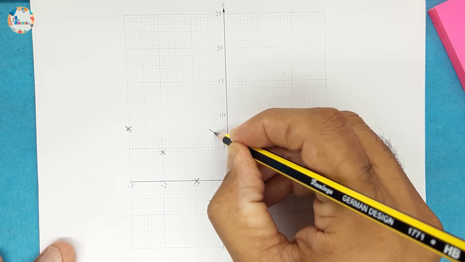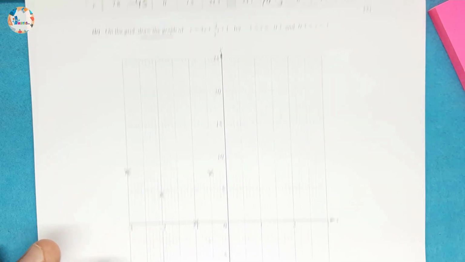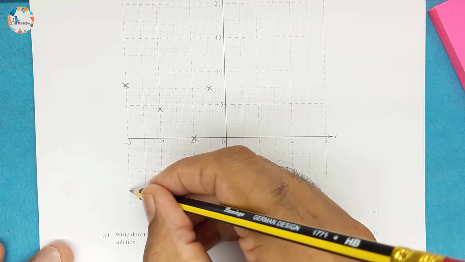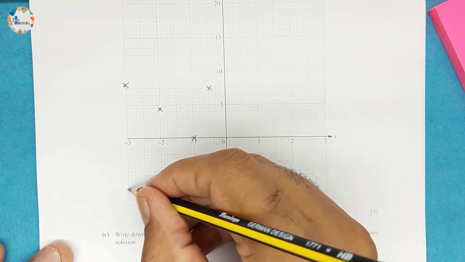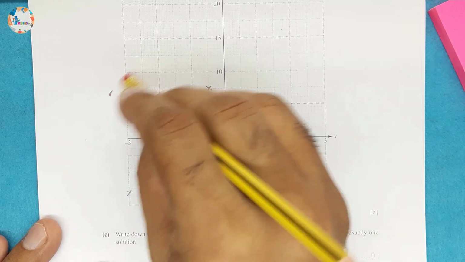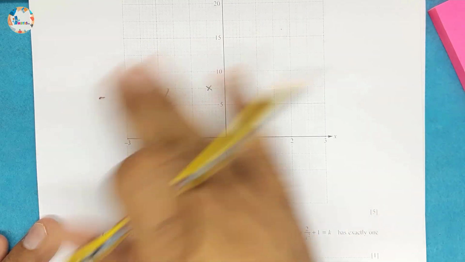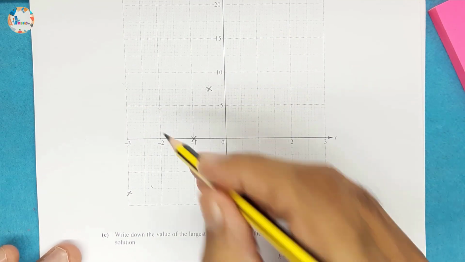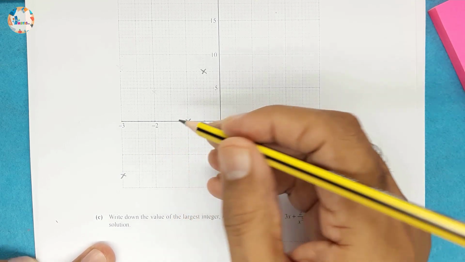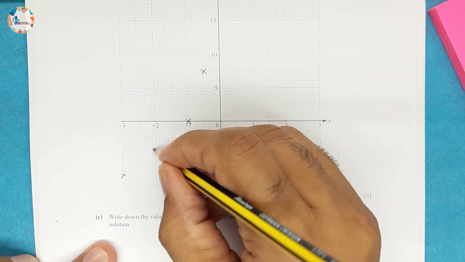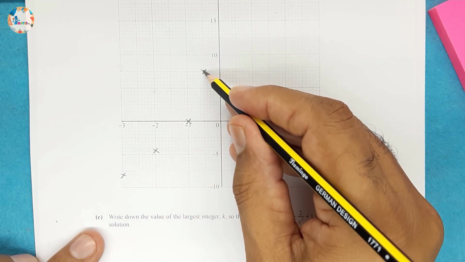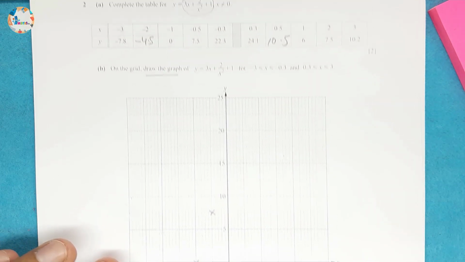Basically we have made a mistake. This first value was minus 3 and minus 7.8. So minus 3 and minus 7.8 will be down. So it will be minus 7.8 at this point, not this point. So this is a mistake, and the next point is also a mistake. So we rectify these mistakes. So that is minus 2 and minus 4.5. So this value will be over here. 4.5 will be this one.